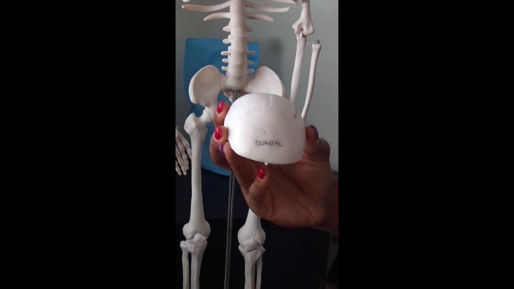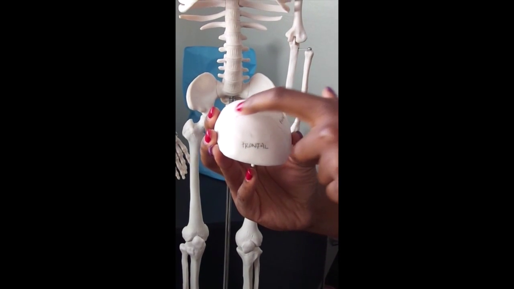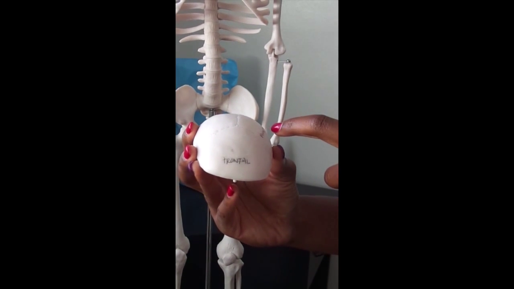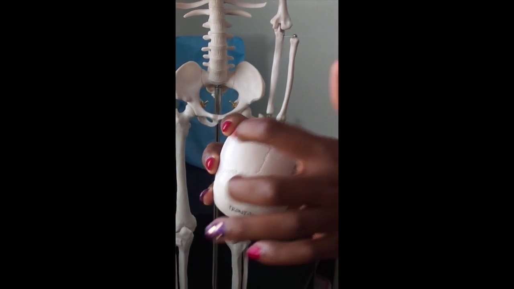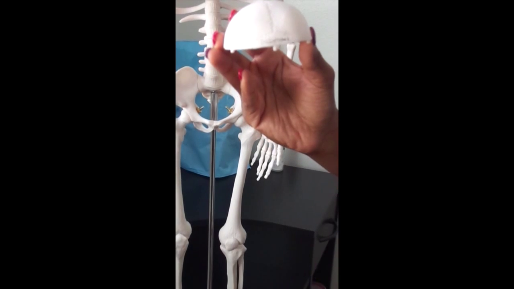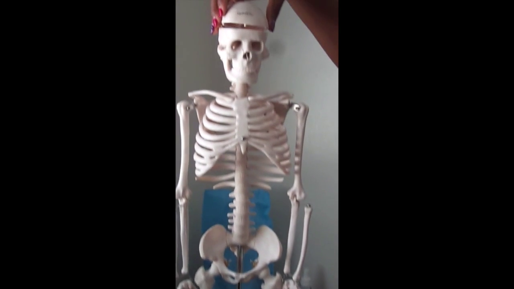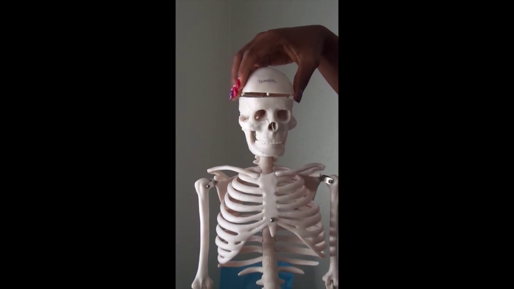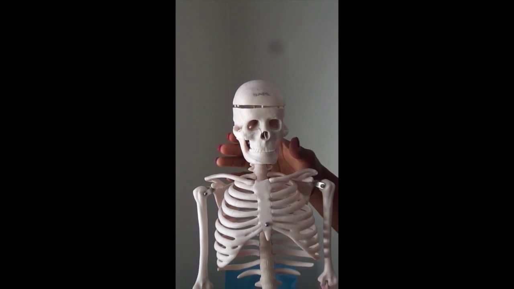Okay, next we have the sutures. The first one we have is the coronal, which meets here at the frontal and the parietal bones. Then we have the sagittal, which is right here. It connects the parietal bones. Then we have the lambdoid suture, which connects the parietal and the occipital. Next we have the squamous, which is here on the lateral sides of the cranium and connects the parietal and the temporal together.